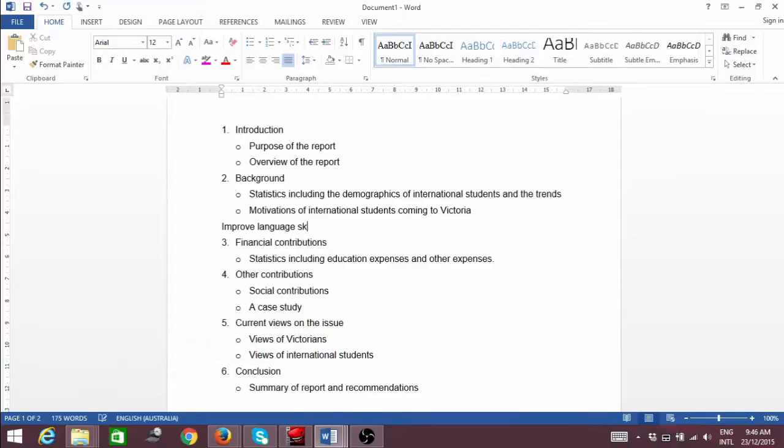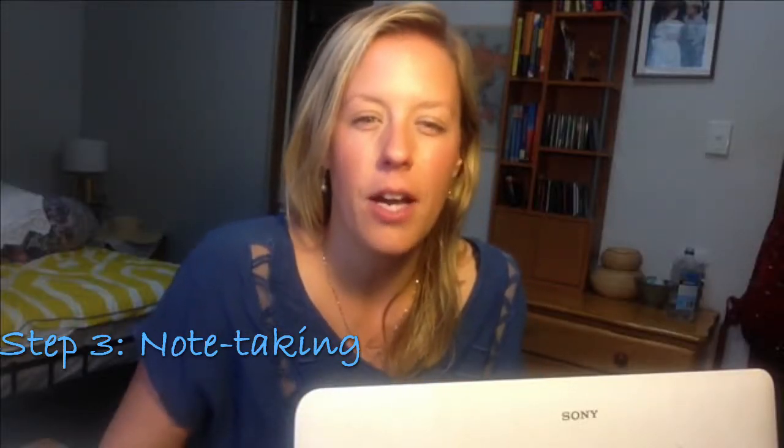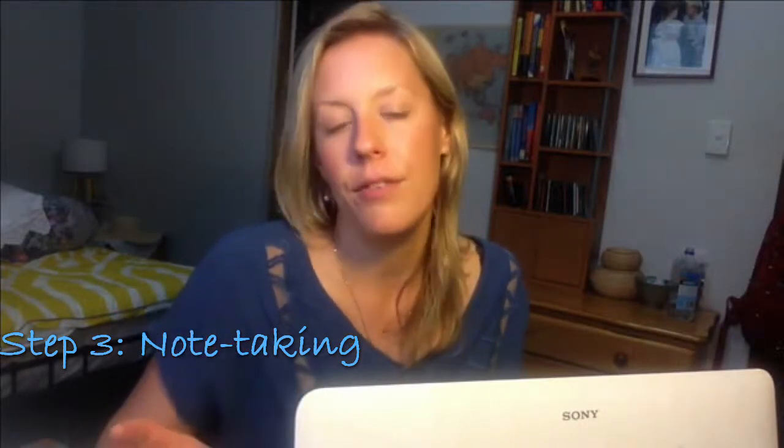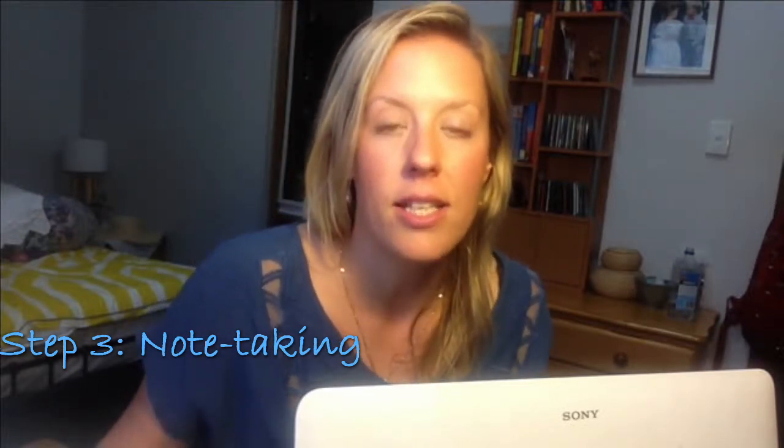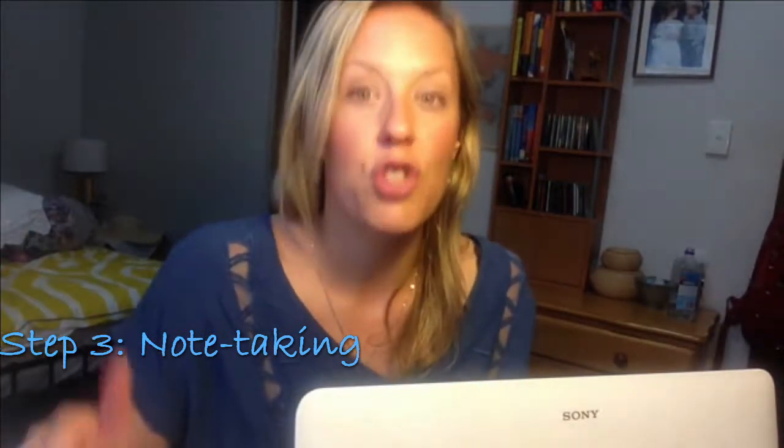I have my typed outline already here. Now I simply go through and transfer the highlighted parts into the appropriate section of the report. You don't need to copy the words exactly from the news article. In fact, it's better if you can use your own words or just take the keywords. This will make paraphrasing much easier down the track, which avoids plagiarism, which is really important.